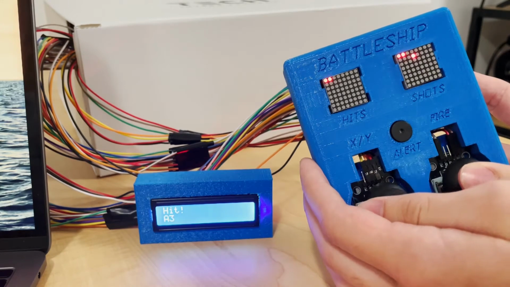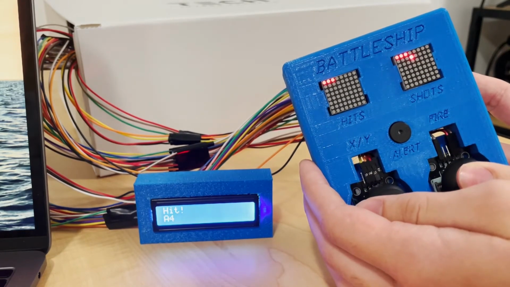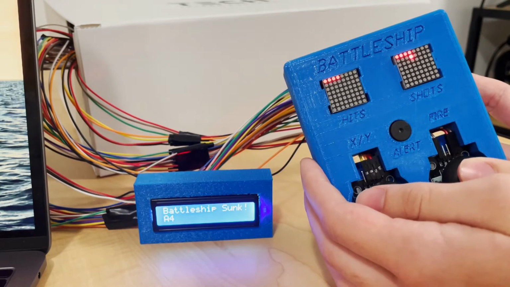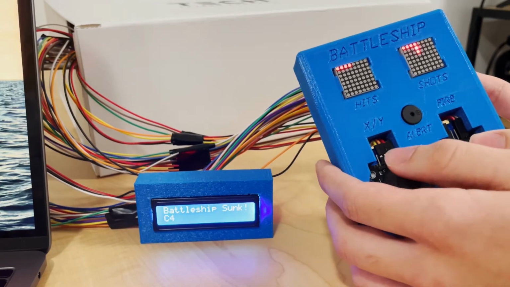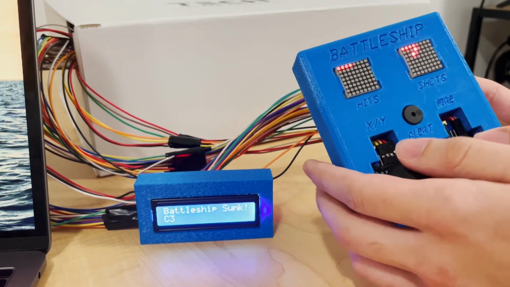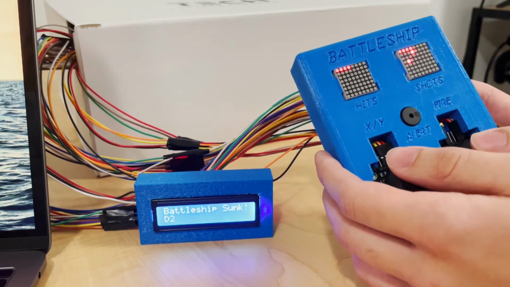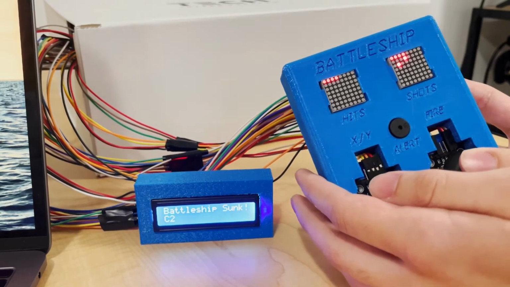So now I'll sink the ship here. And it plays another sound and writes Battleship sunk. And it shows you what ship you sunk as well. So now I'll go through and sink all of the ships.